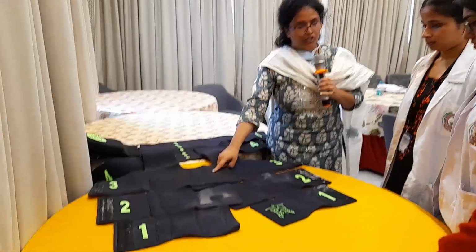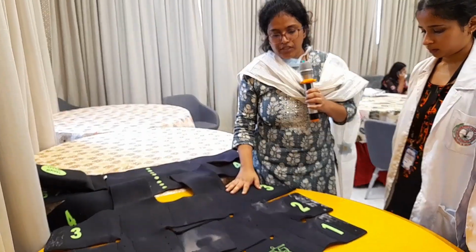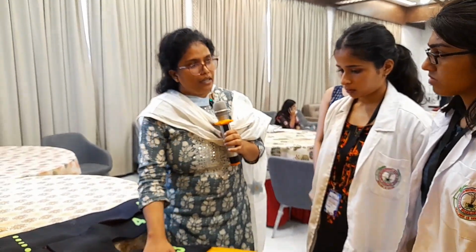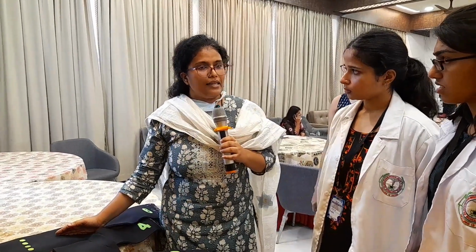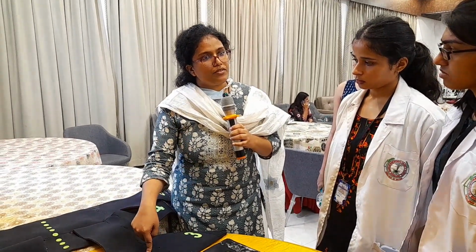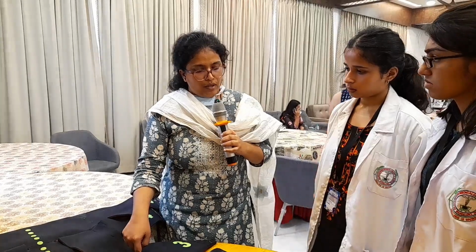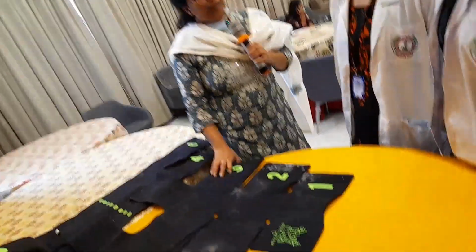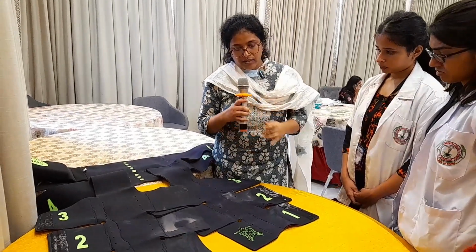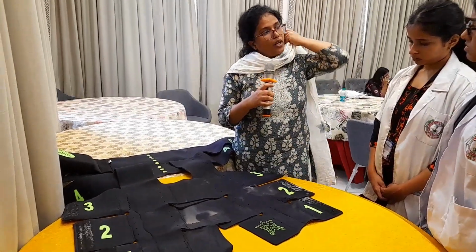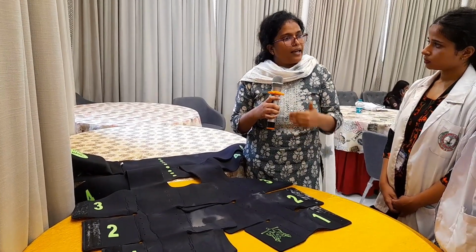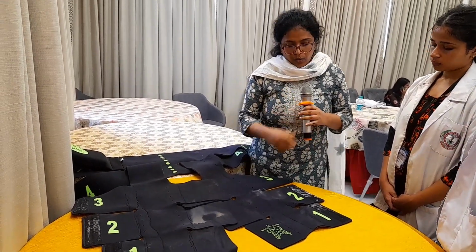This is the non-pneumatic anti-shock garment. The mechanism by which it acts is mechanical pressure over the lower limbs and the abdomen so that the blood is supplied to the vital organs like heart and brain, and blood is pushed upwards. The blood supply to the uterus is reduced, so the bleeding also comes down. So this is used to buy time to shift a patient to a tertiary care center. This method is not used alone, it is an adjunct to other methods, like your oxytocics can go along with this. So how do we use this?